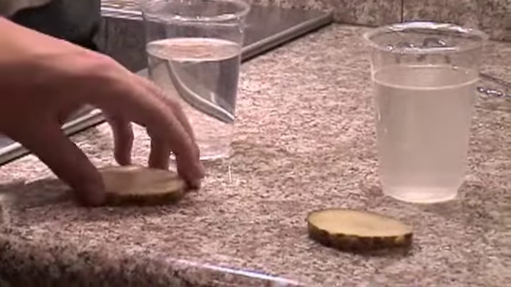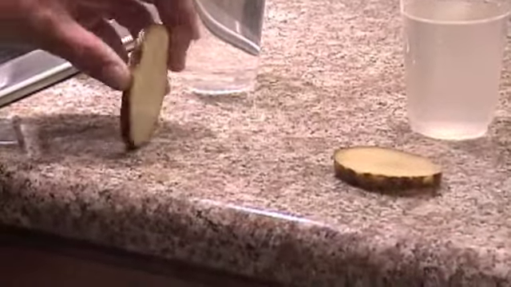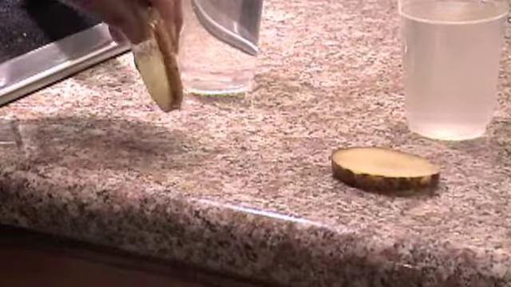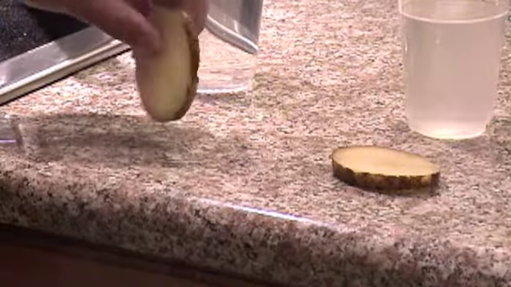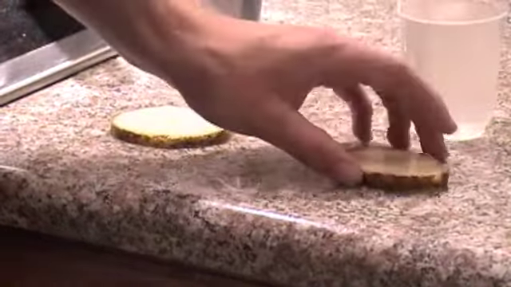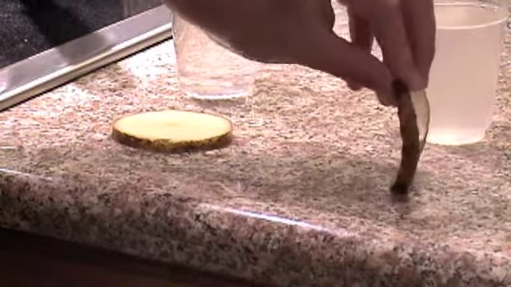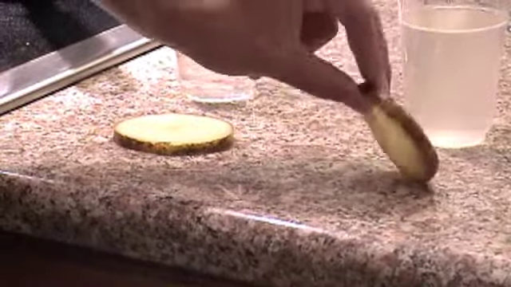This potato should still be crisp because it was only soaked in water. As you can see, still crisp, not very flimsy, won't bend. But this one, because it was soaked in the salty brine, is very flimsy, bendable.